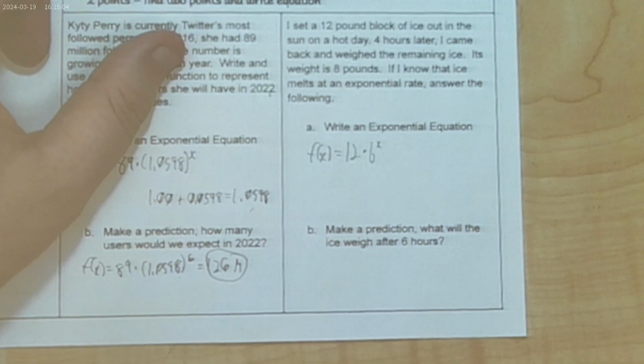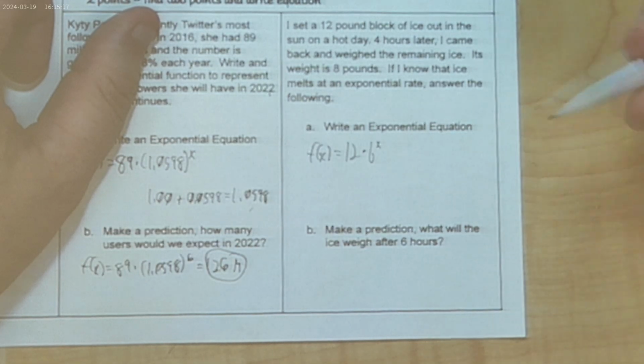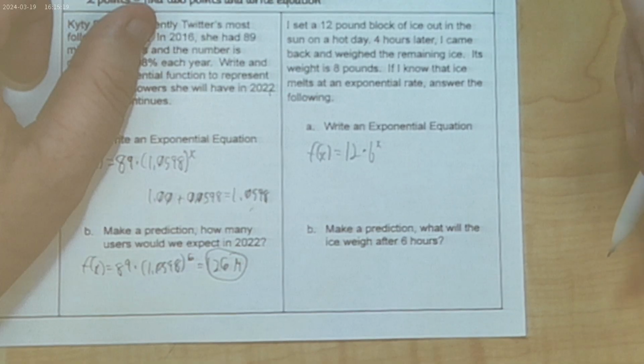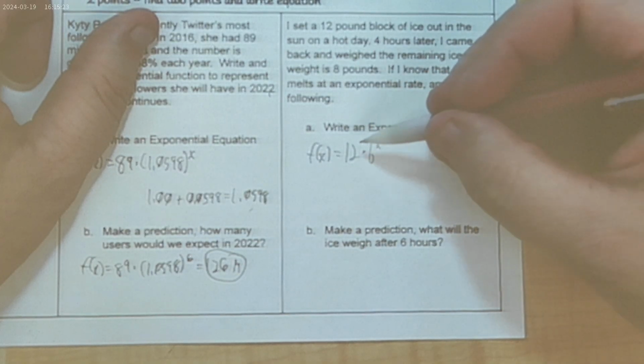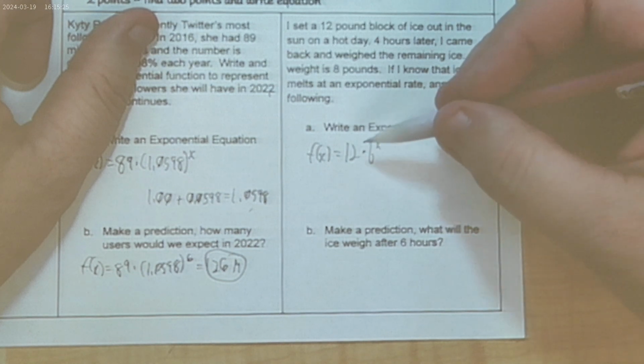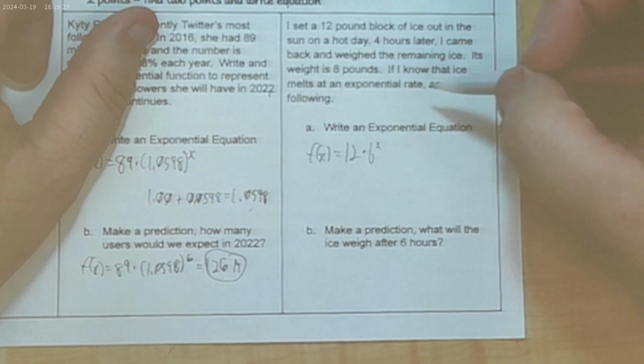We don't have a growth rate that we can just plug in and do a quick mathematical operation for, but what we do have is a point that is inside the text description. After 4 hours, so time equals 4, then 8. So at time equals 0, it was 12. So that's our initial value.